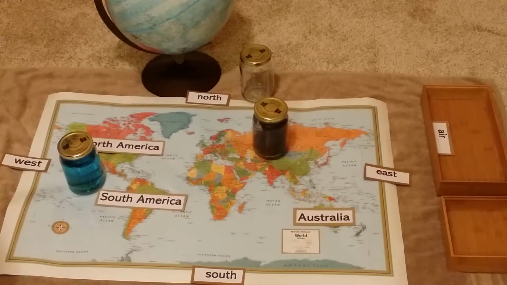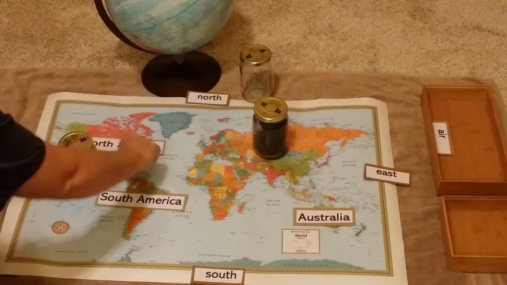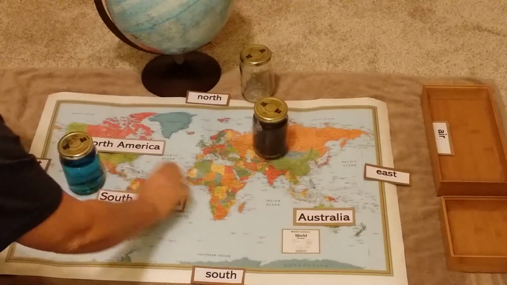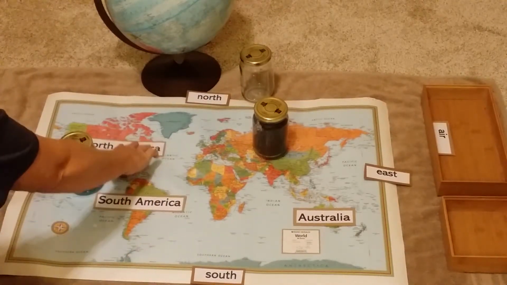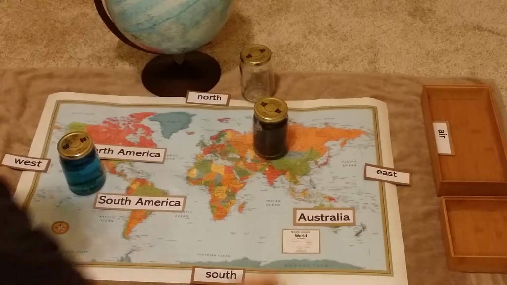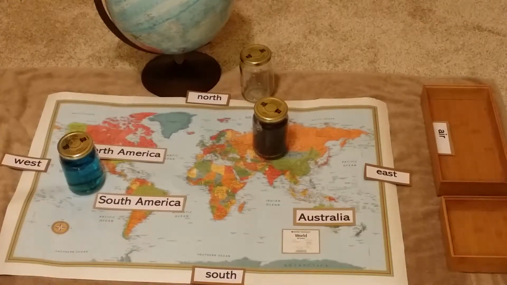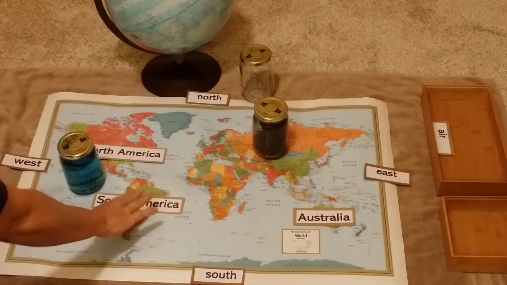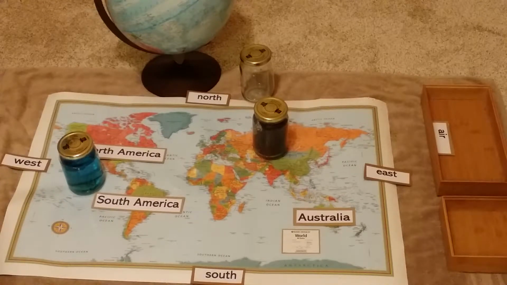So they all start America, America, and Australia with a big capital A. So can you show me Australia? And they should point to Australia. Can you show me South America? Can you show me North America?